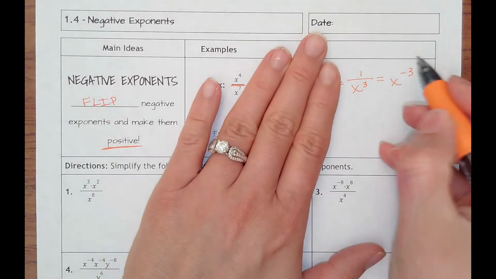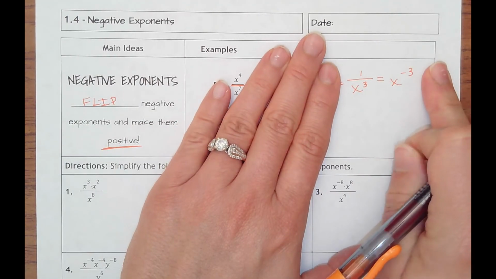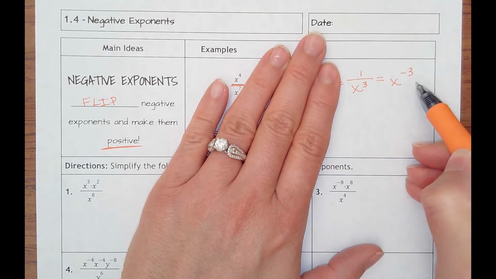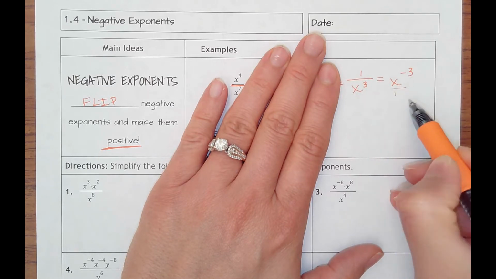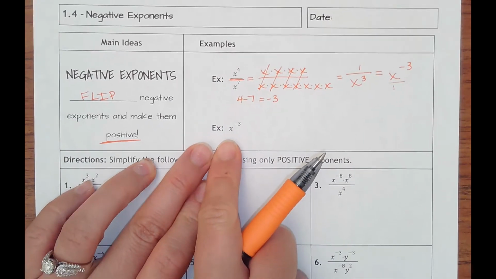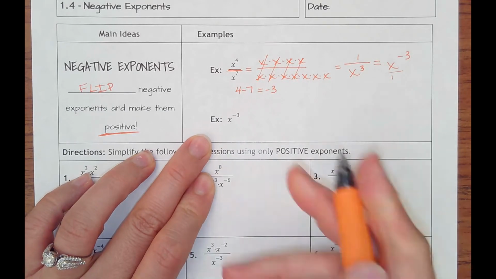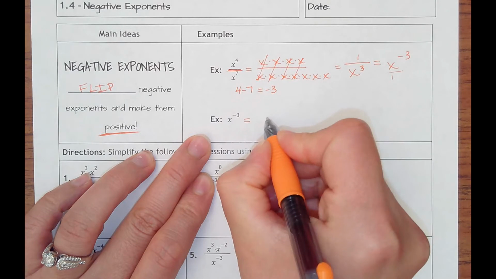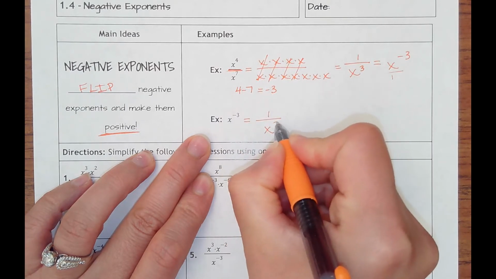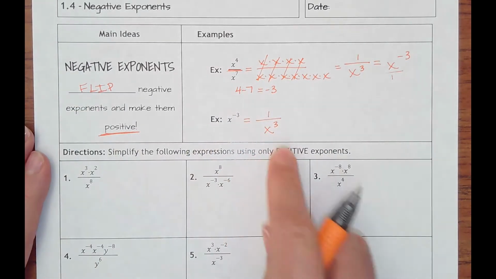So look at these right here. This is equivalent. Having a negative power really sends it to the denominator or flips it, okay? Because this would be over 1. So if I see something like this, I'm going to have to immediately know, hey, I can't really have a negative power. This needs to flip and be 1 over x to the 3rd. So now it's positive in the denominator.